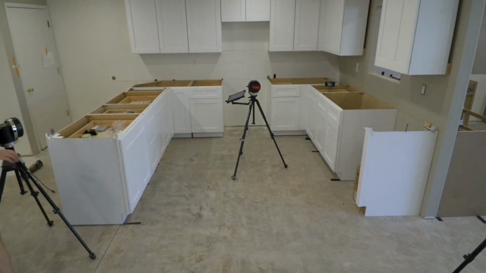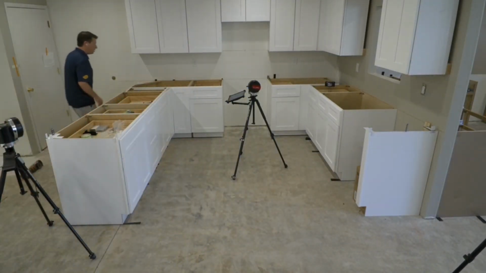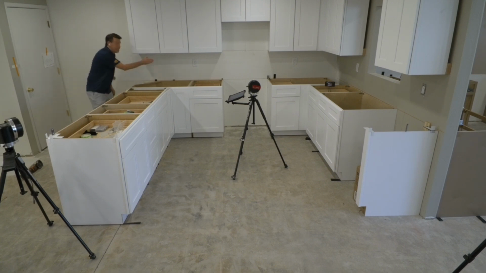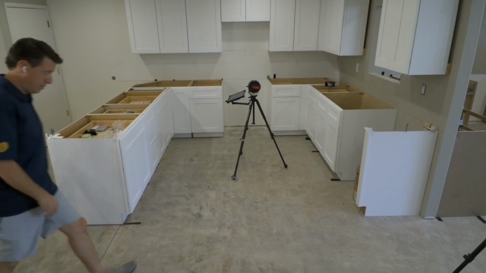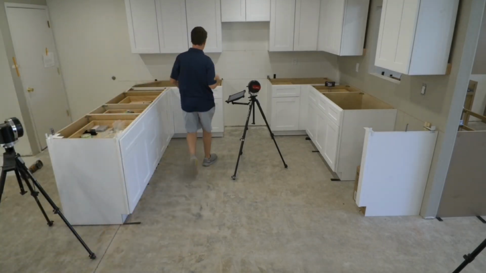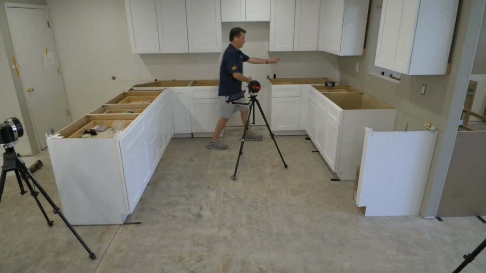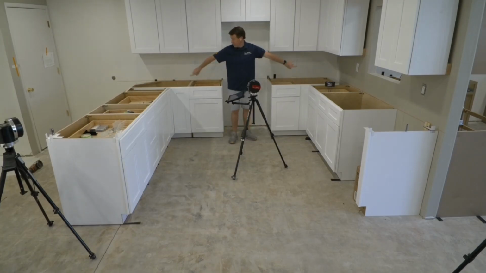As I'm setting up targets and things, often I'll look down that line and see, are those cabinets out of plane with each other? If they are, it's real simple. I capture this as a line, this as a line, and I either draw or shoot a control line that represents the edge that I want.